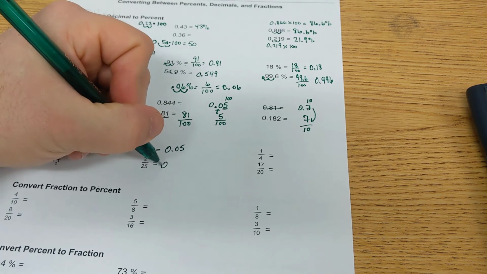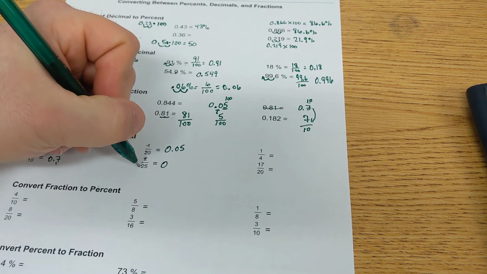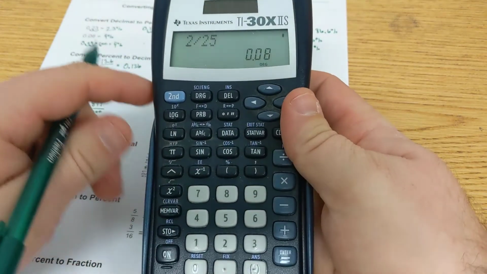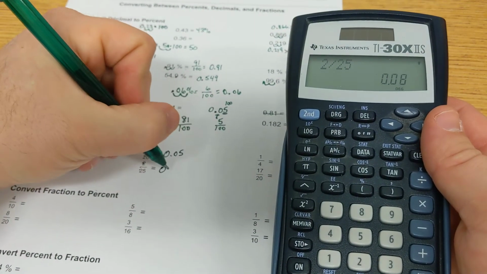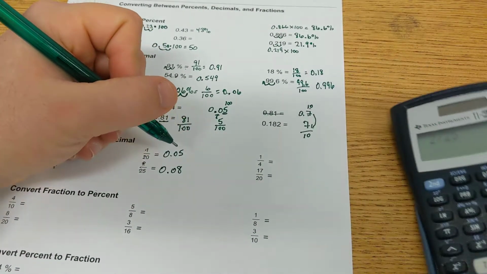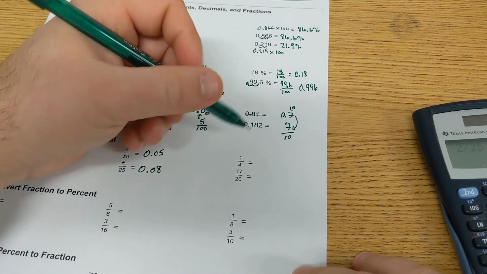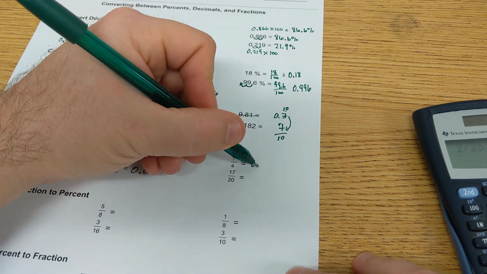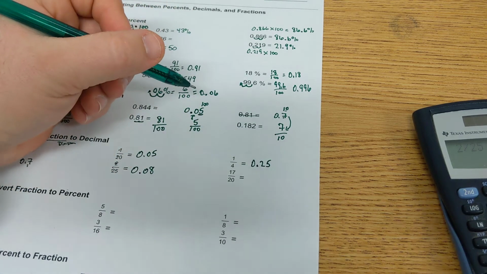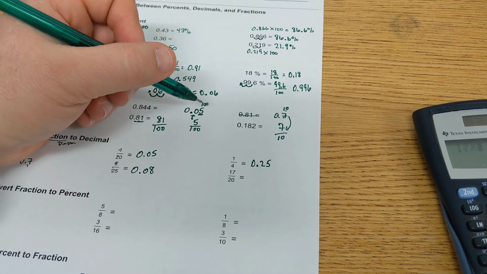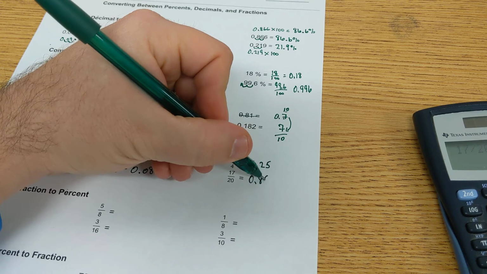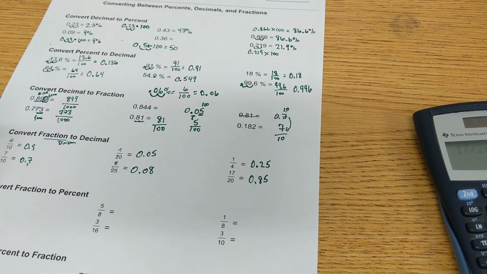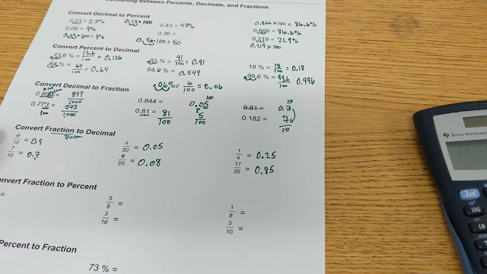2 divided by 25, so it's the top one divided by the bottom one. 2 divided by this. So when you put it in your calculator, 2 first divided by 25, 0.08. Okay. 1/4, well, we should know 1/4 is 0.25. Alright, and then 17 divided by 20, 0.85. Okay.